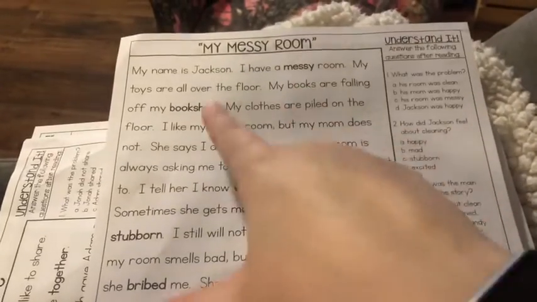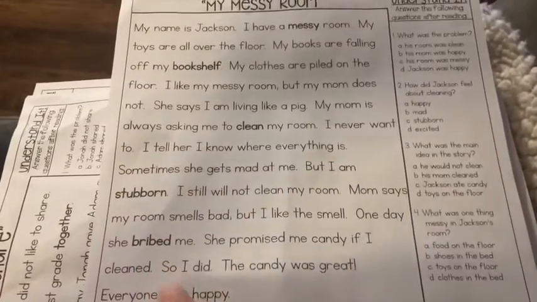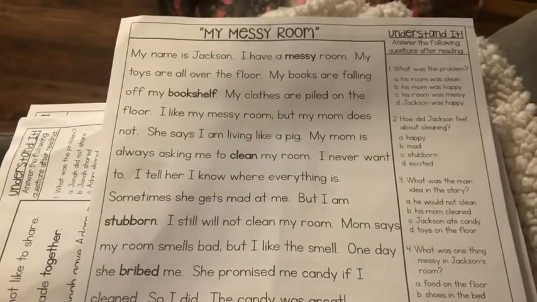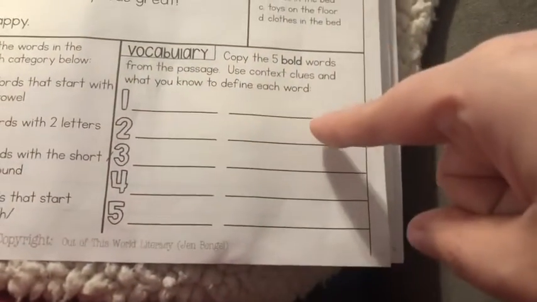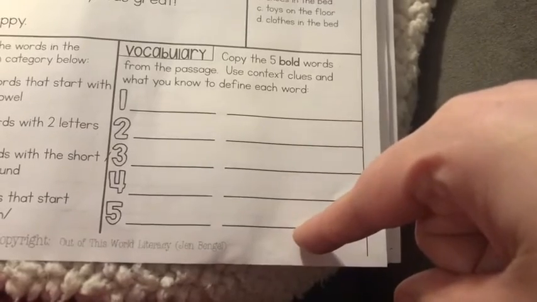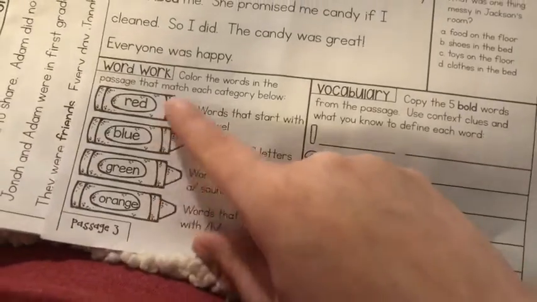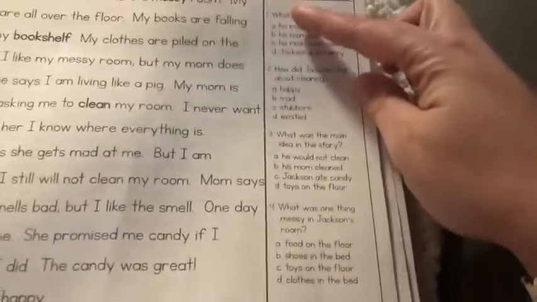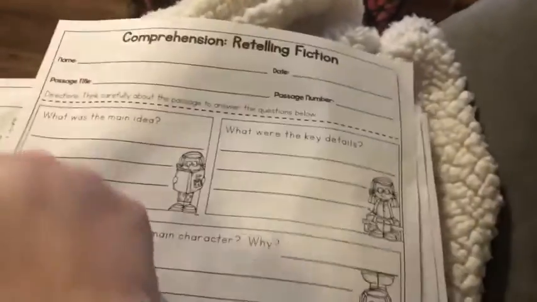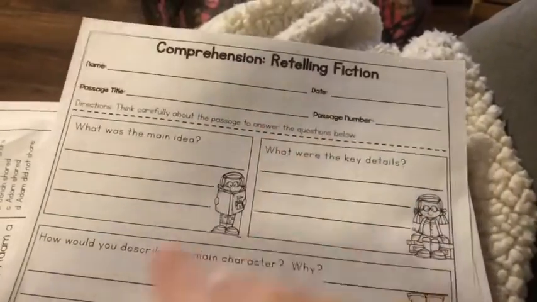And you have 1, 2, 3, 4, 5 bold words that you're going to put down here at the bottom and write which you think the definition is based on the context clues. And then you have the same colorings that we've done the past 2 days, plus 4 comprehension questions. On the back side is another retelling fiction.